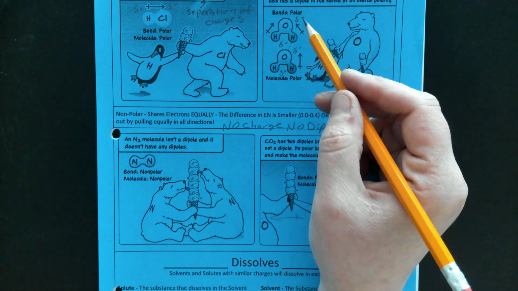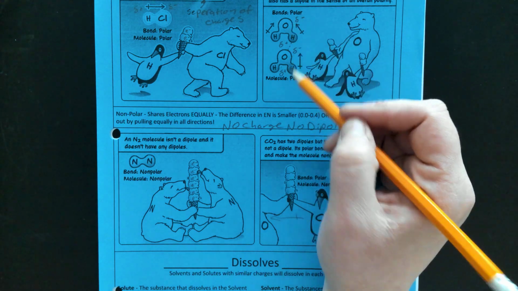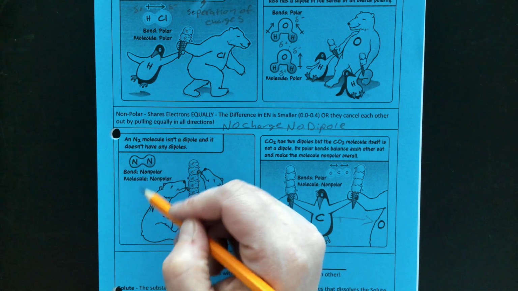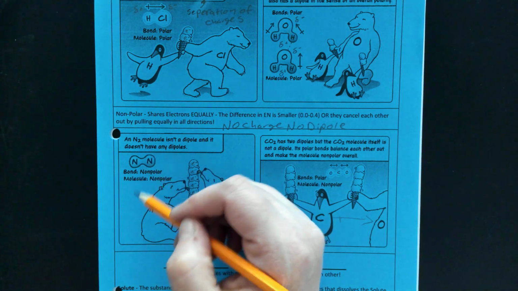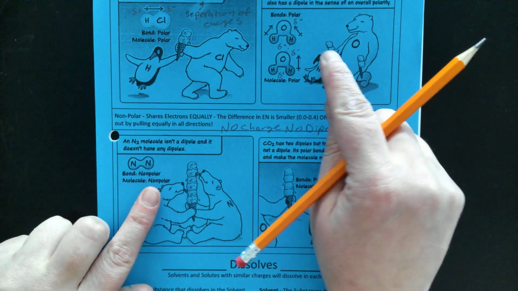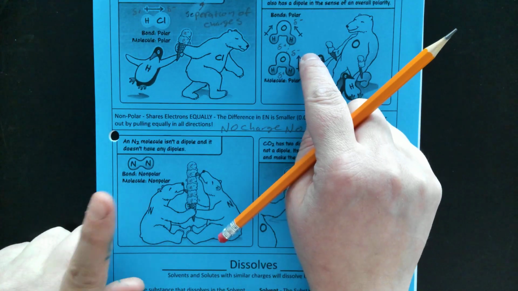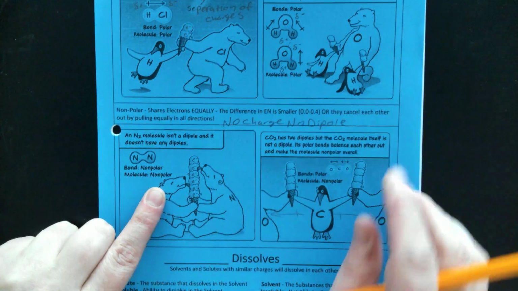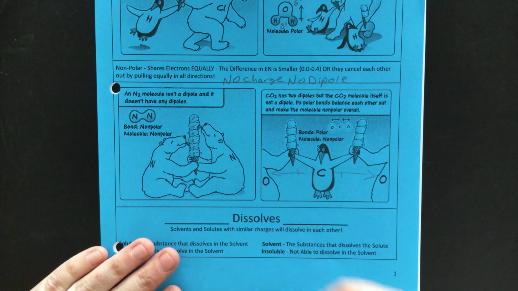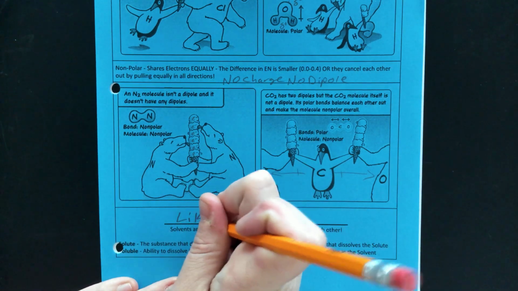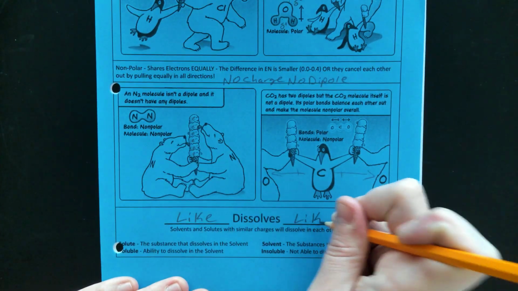So if something has charges, it'll mix really well. And if something doesn't have charges, it will mix very well. But what doesn't mix well is when we have something with charges and something without. So we have a little phrase to help us with this. It's called like dissolves like.